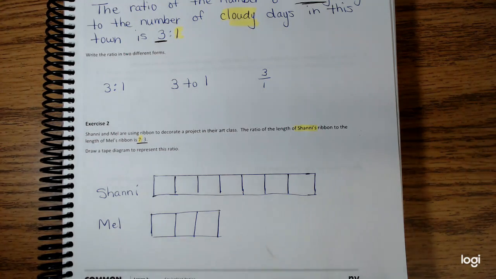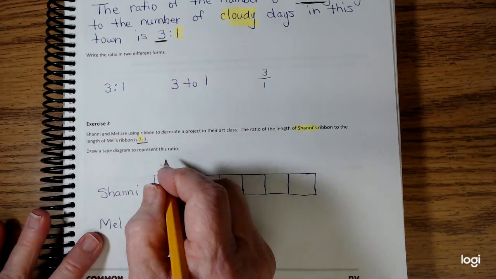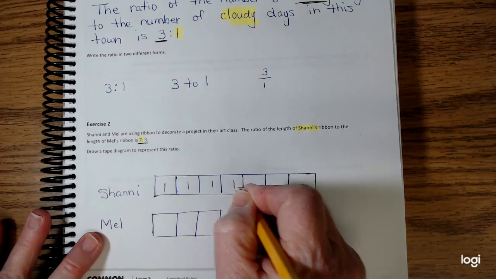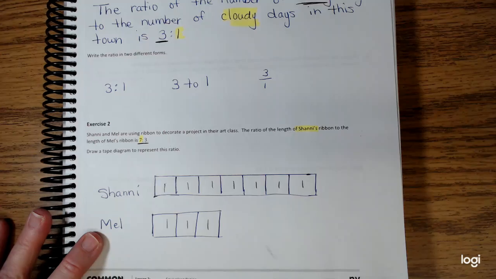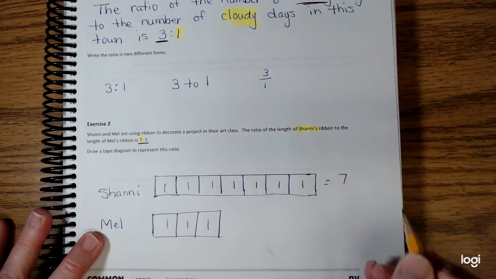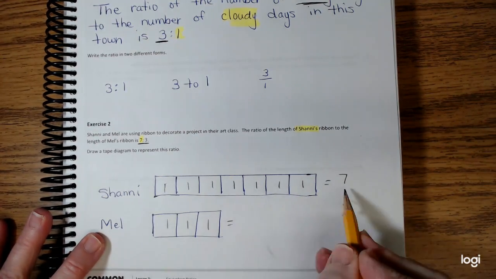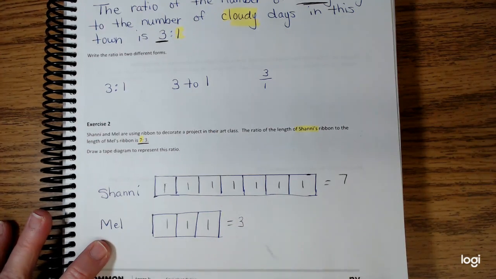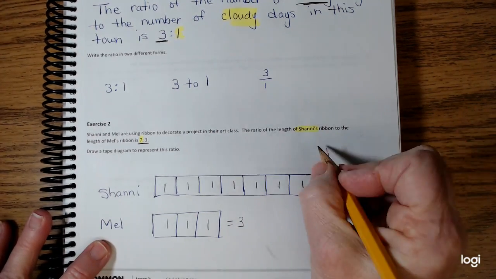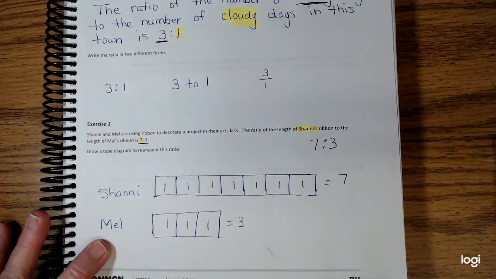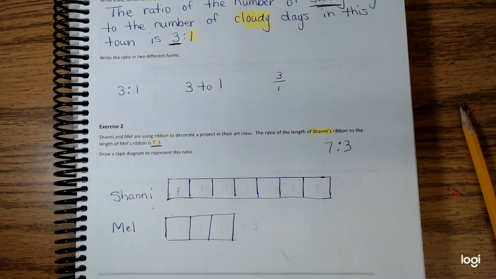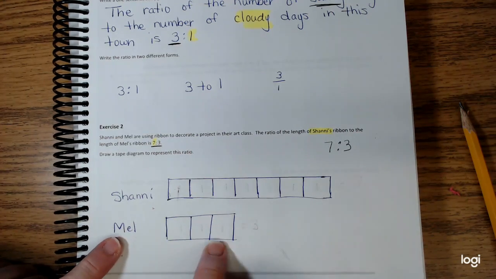Now, a tape, if you recall, means the amount in each box has to be the same. So, for example, I could say these are all 1s. If I have these as all 1s, Shanna has 7, and Mel has 3. That is the ratio of 7 to 3. All right, so if you notice, I erased the 1s. Okay, so all I want you to do is write these tapes 7 to 3 and write the ratio 7 to 3.